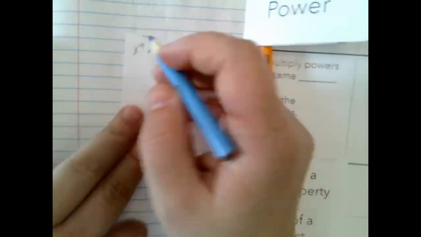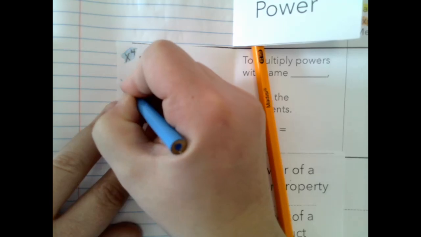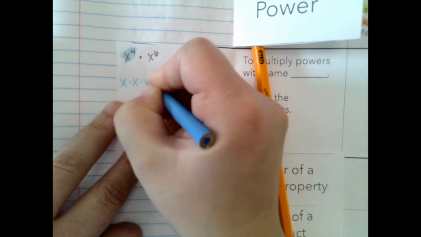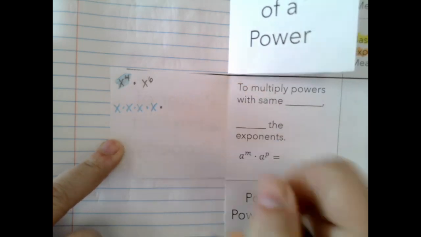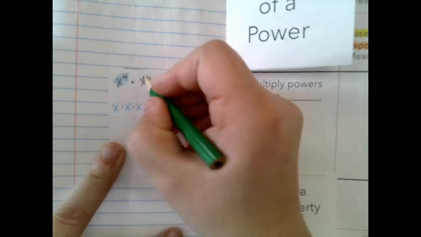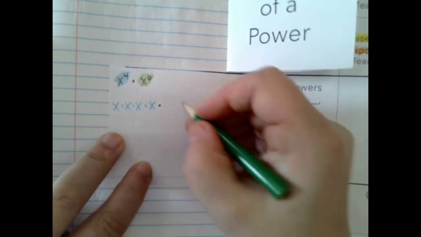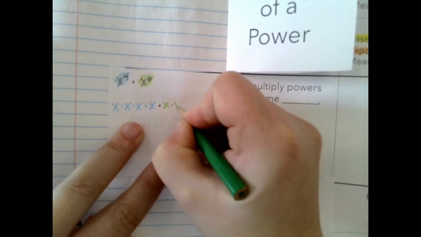I'm going to switch my colors up. I'm going to use blue and green. If you want to just use the same colors, you can. So what does x to the 4th power tell us what we're doing? X 4 times. So 1, 2, 3, 4. If you're not using colors, you should still show this work. Okay, times. We're doing x to the 6th power. What does x to the 6th power tell us? X 6 times. We have 4 x's with the blue, and then we'd have 6 x's with the green.